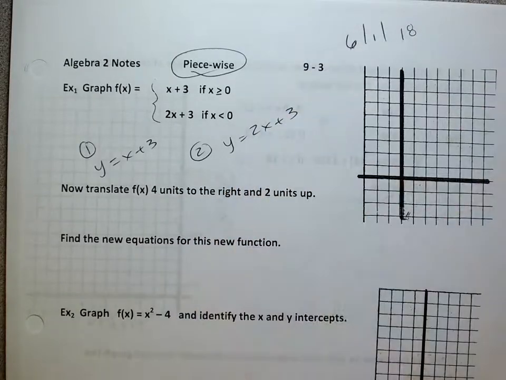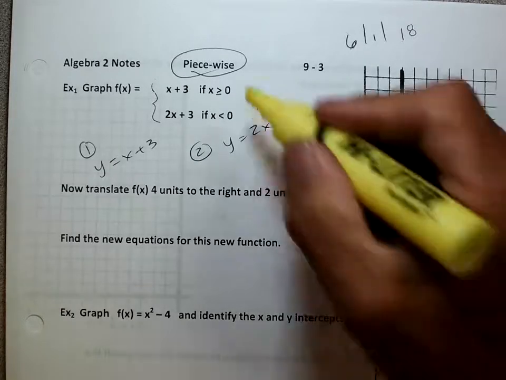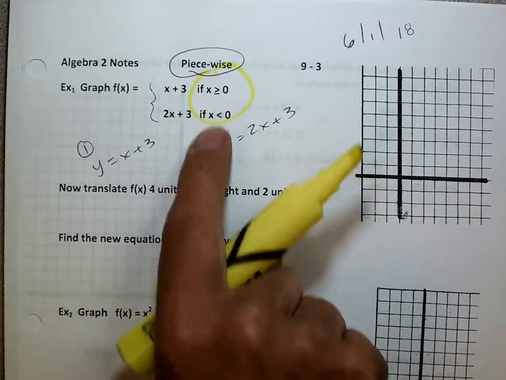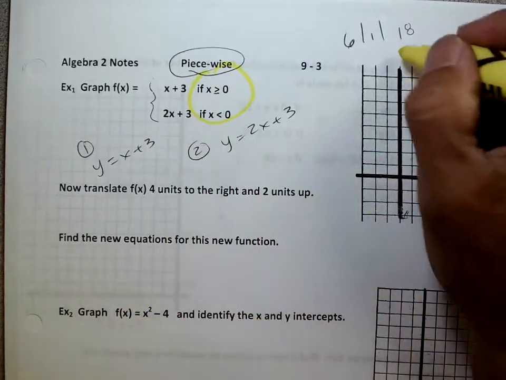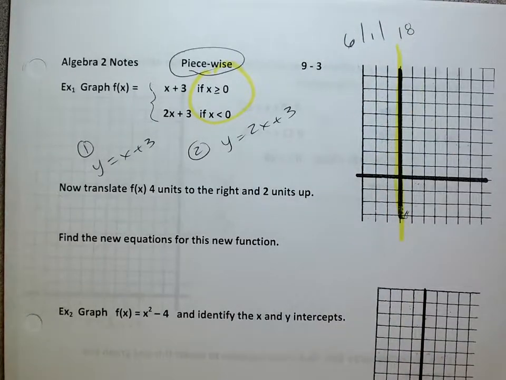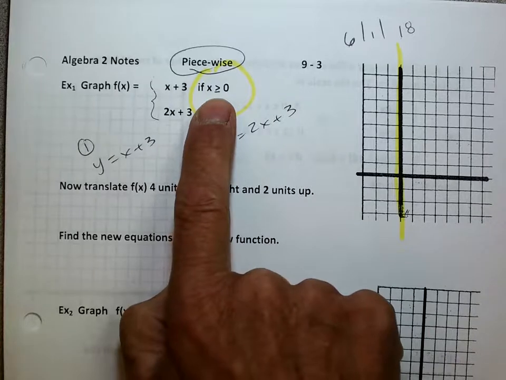Now, since they are two graphs pieced together, what I like to do is find out where they're actually attached. So they're attached right at x is greater than 0 or x is less than 0. So they're going to be attached right at x equals 0. Now this is an invisible line. It's an invisible line I'm going to put at 0.